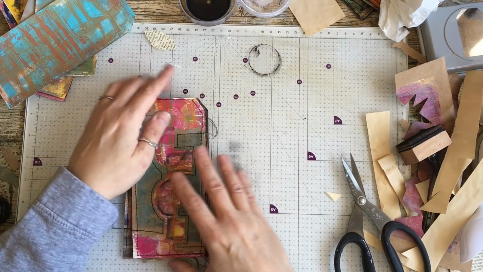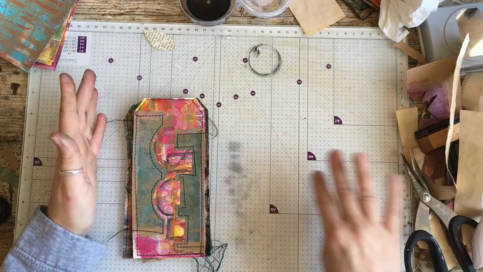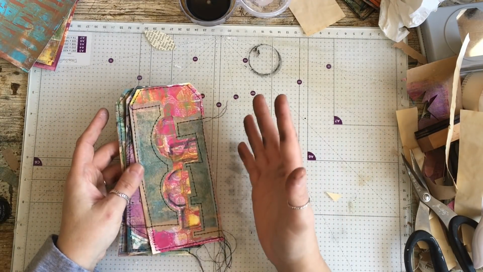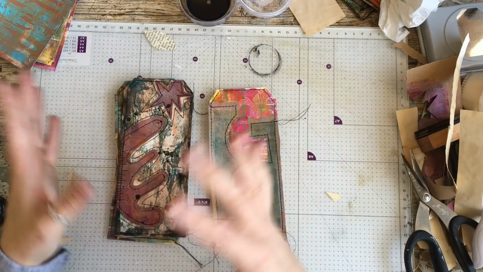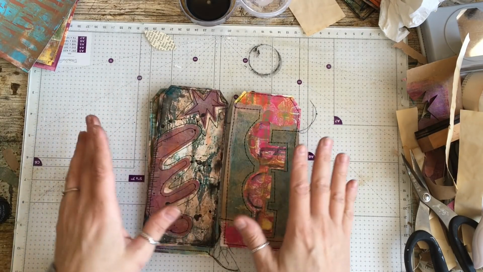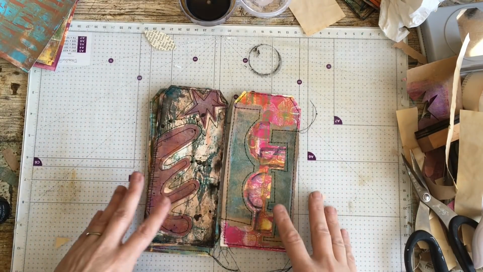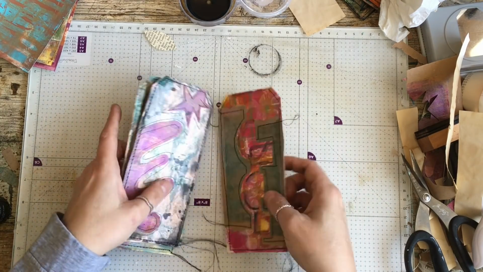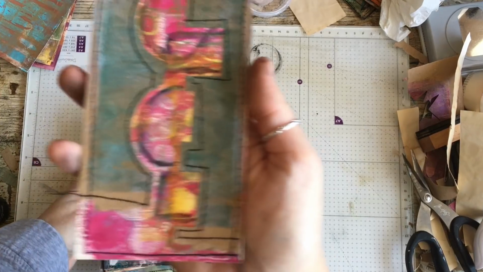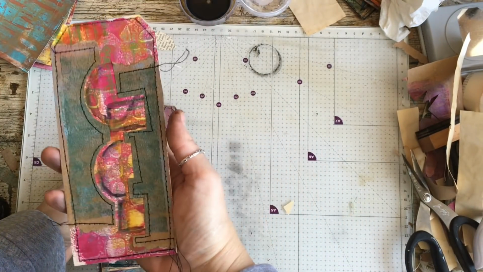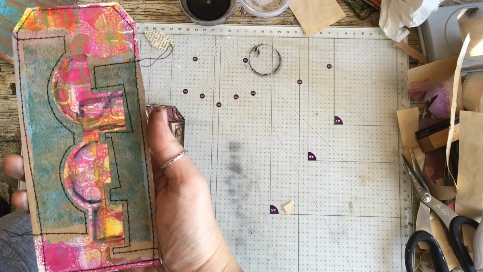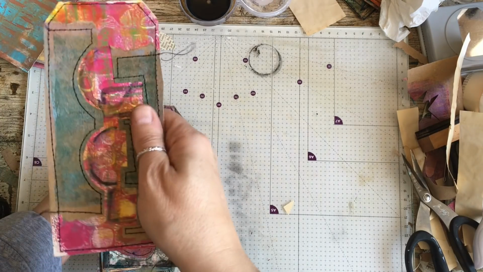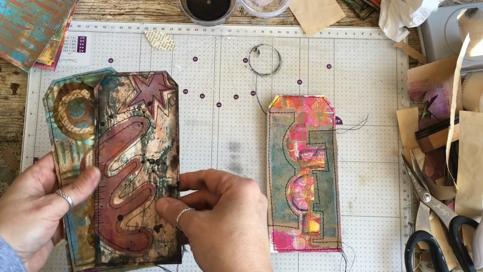Well, my sewing machine had a bit of a hissy fit, and now the screen monitoring is not working. So I hope I am in frame. I'm trying to stay on my board. I'm going to stand up so I can see. I'm really happy with them. This was one that my sewing machine did not like at all. It's not particularly thick, so I'm not sure why.